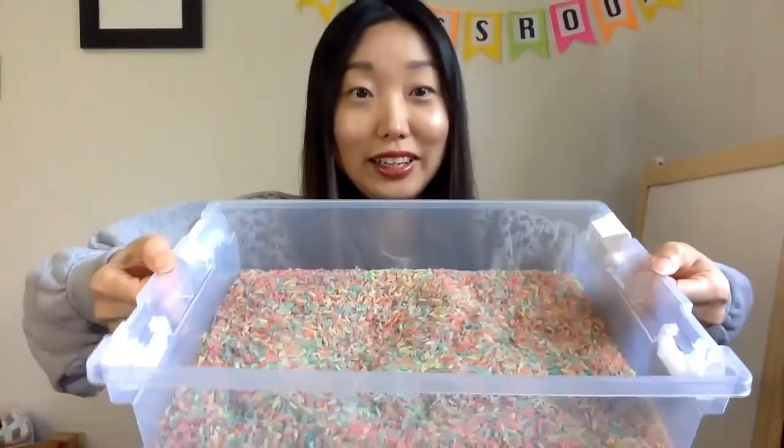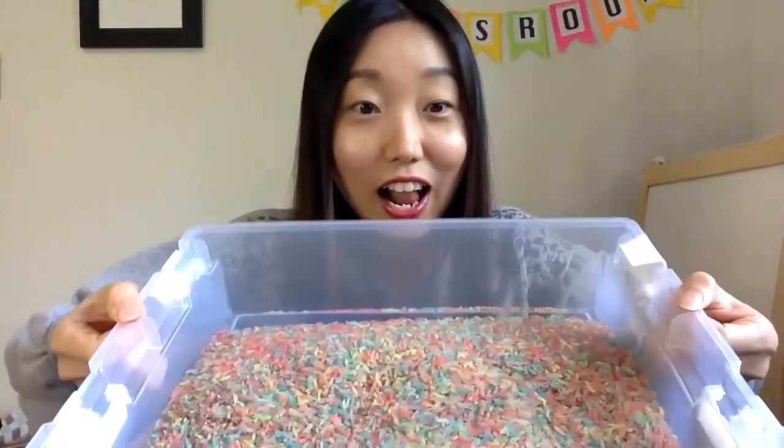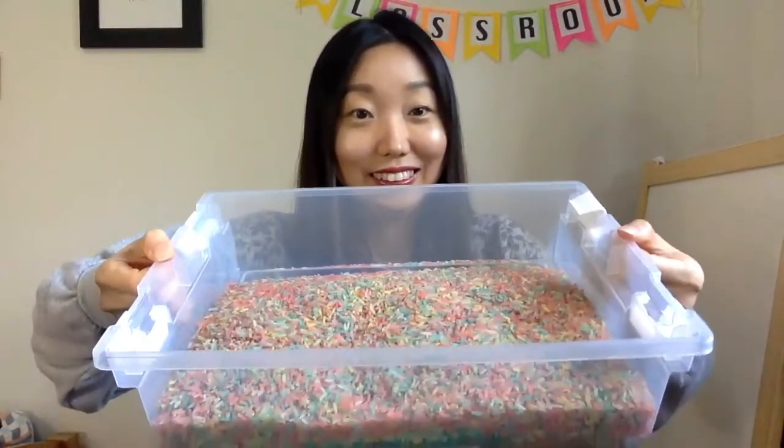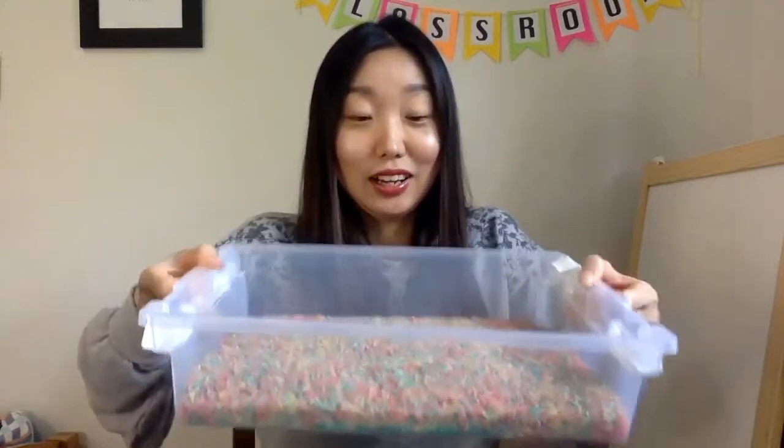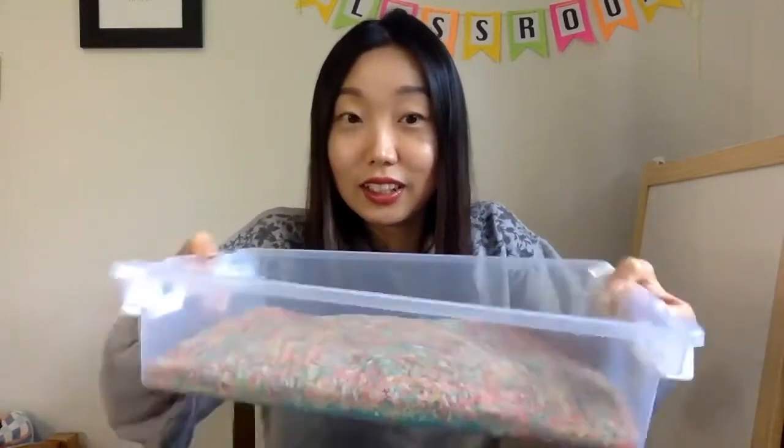Okay, look what I have over here. These are my rainbow rice. This is one of the materials that I'm going to use to make some sound today. So these are my musical instruments. It's making sound, right?